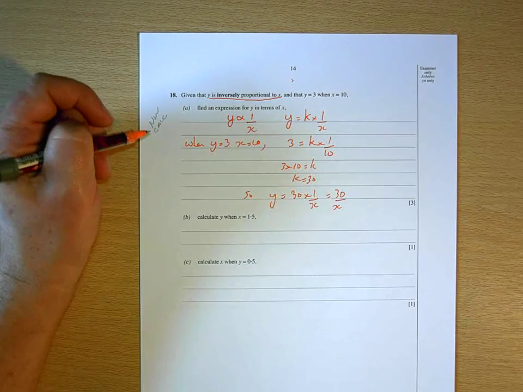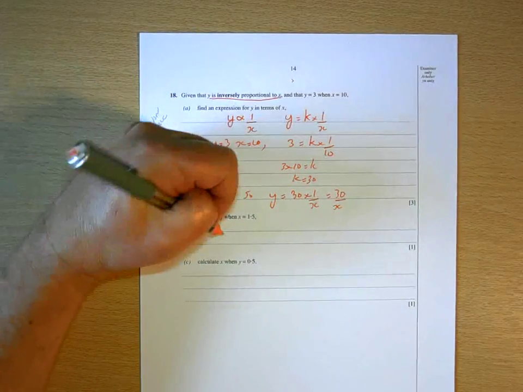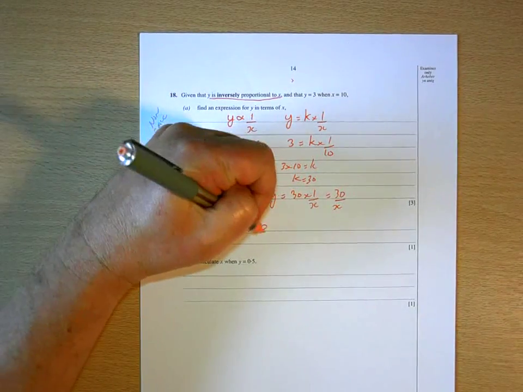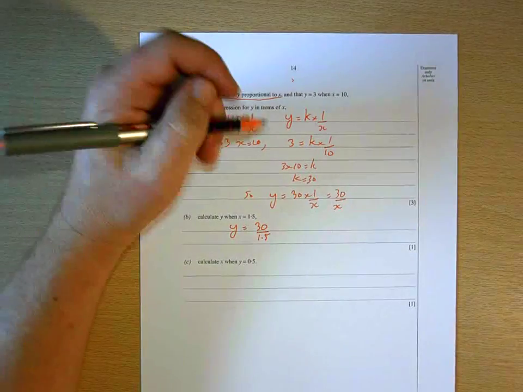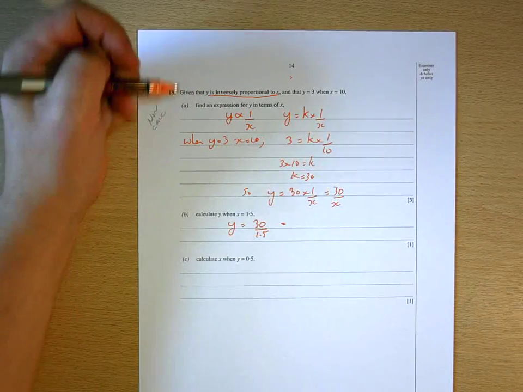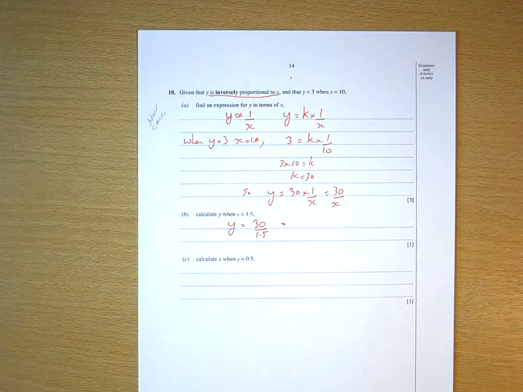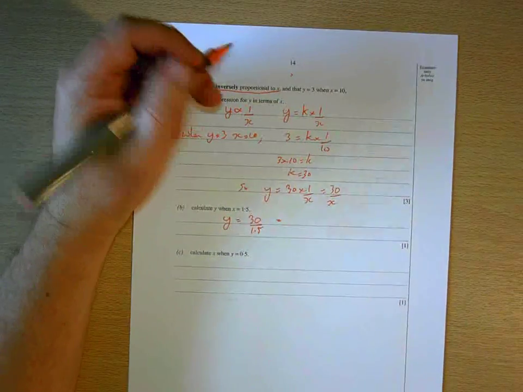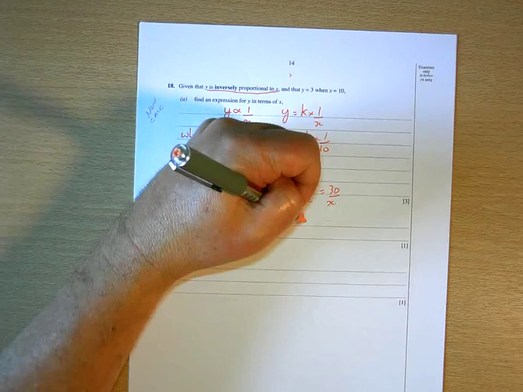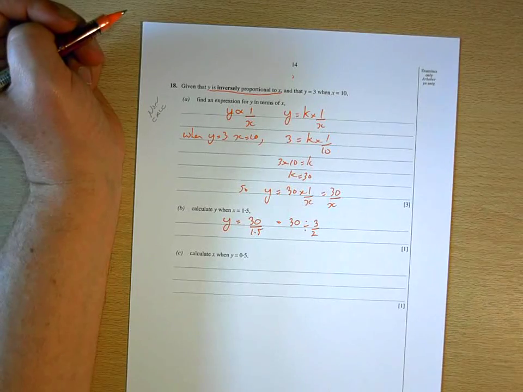This again is a non-calculator question. Calculate y when x is 1.5. So y is going to be 30 divided by 1.5. 30 divided by 1.5 is the same as 30 divided by 3/2.